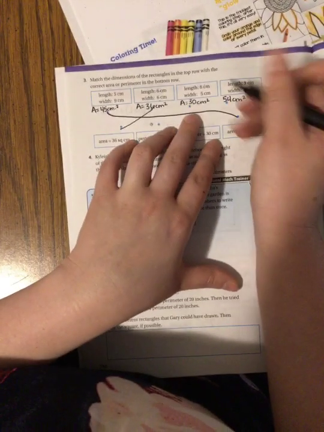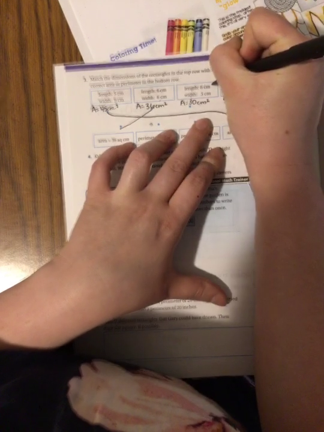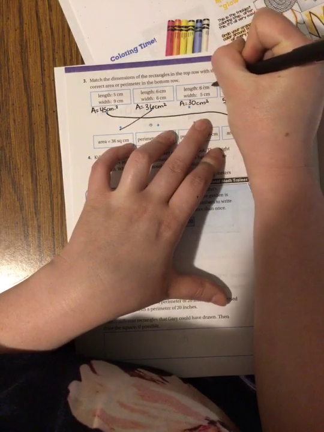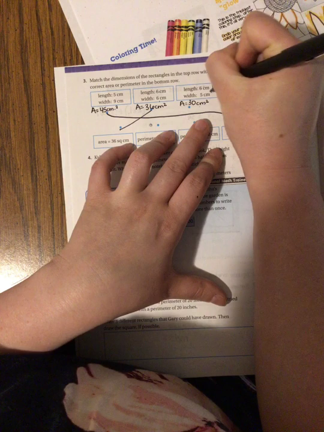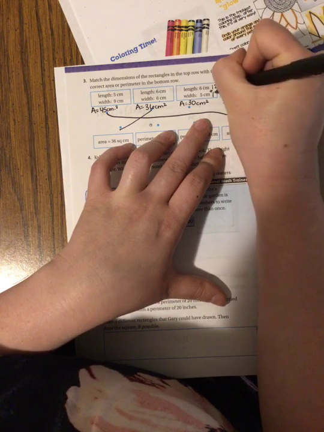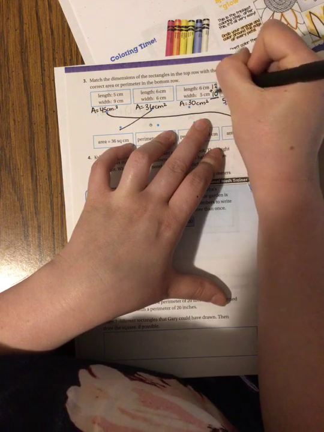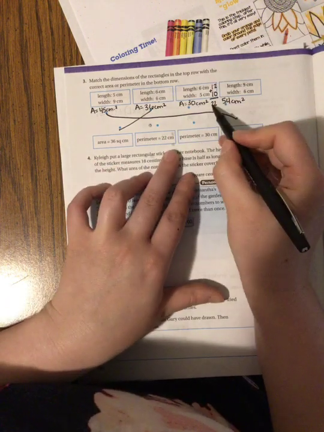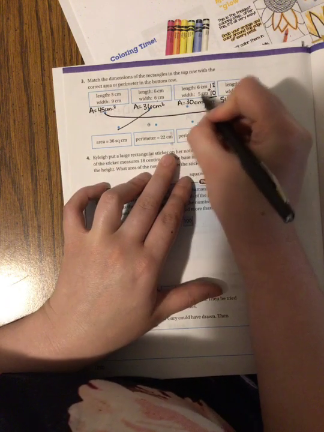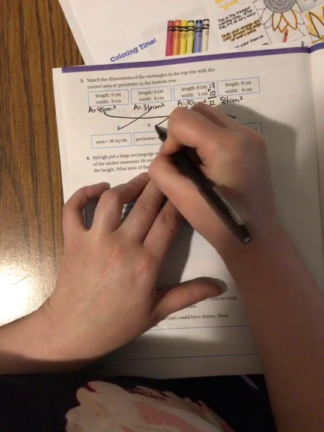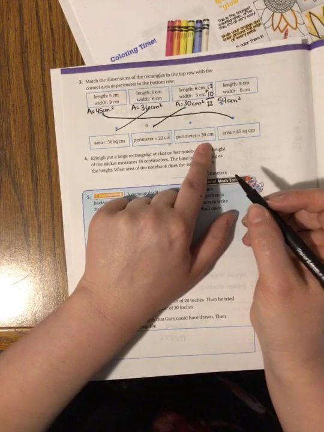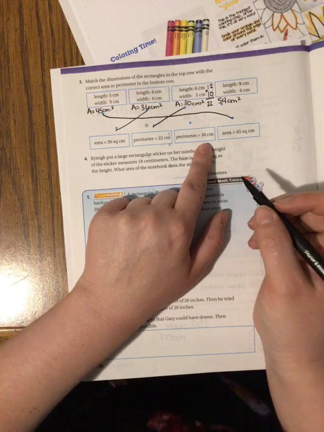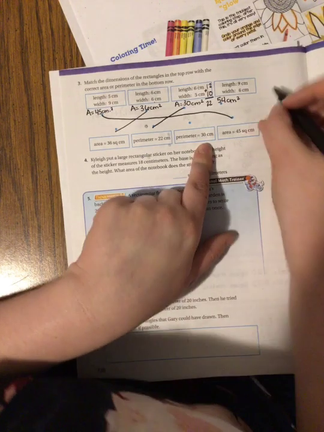Remember, perimeter is 2 times the length plus 2 times the width. So 2 times 6 is 12. 2 times 5 is 10. 12 plus 10 is 22, which means my perimeter matches right here. And we want to double check just in case. It's never a good idea just to mark it because it's the last one.